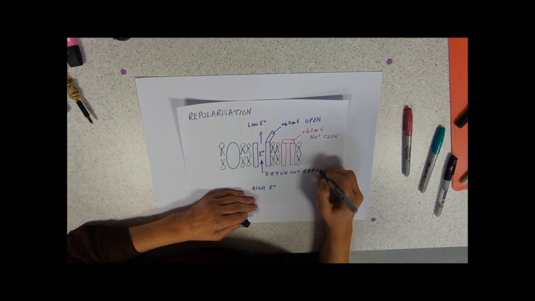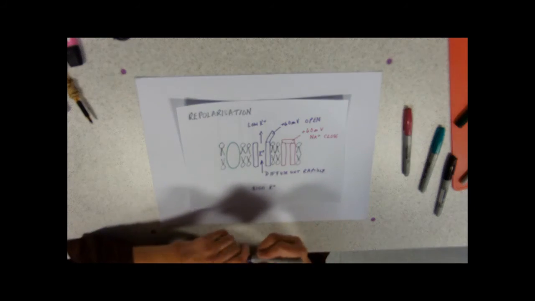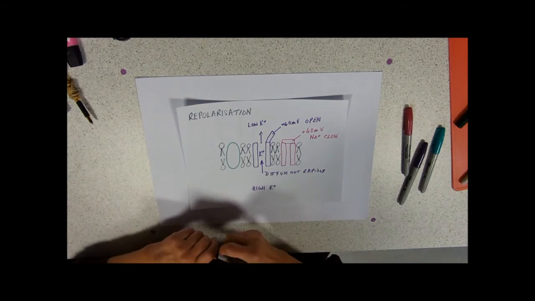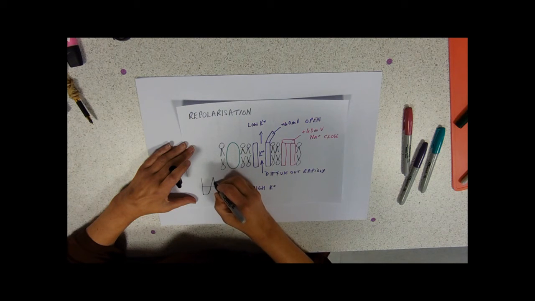So we're now losing positive ions from the axoplasm, and so where our action potential has gone up to plus 40, it's now going to go back down, and it's going to repolarize.